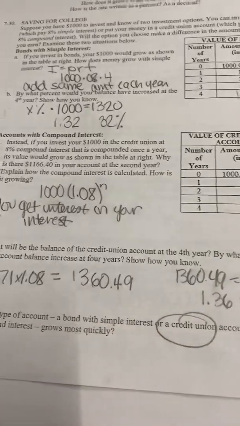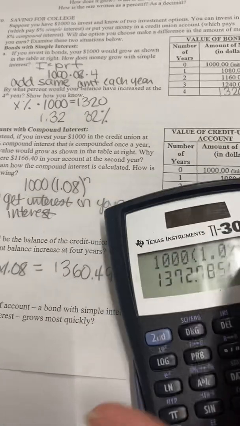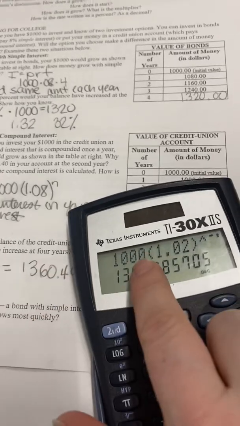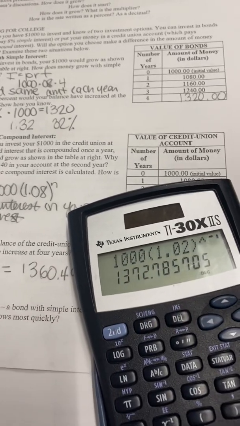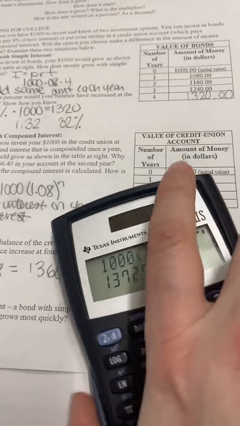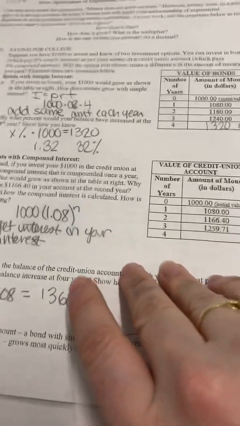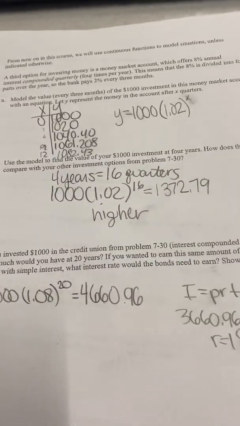So if you look to compare what we had before, we had 1,320 on a simple interest. We had 1,360 on a compound interest annually, and then now we're at 1,372 because we are compounding it quarterly. So the more frequent you compound it, the higher it's going to go.